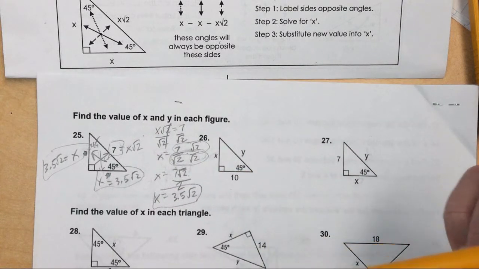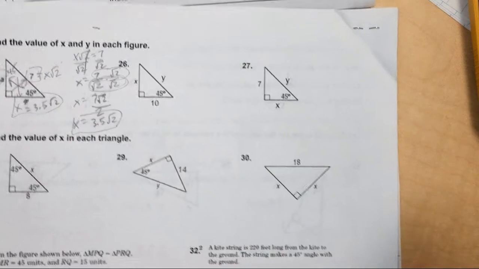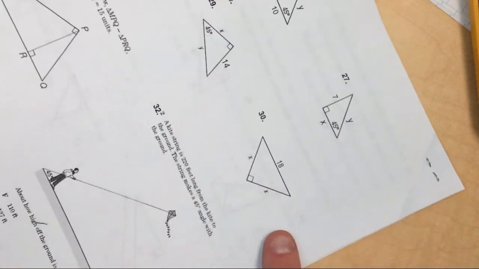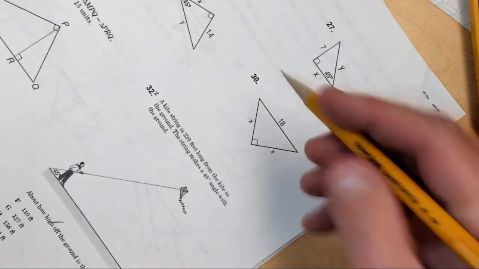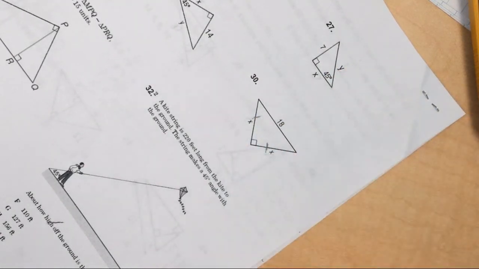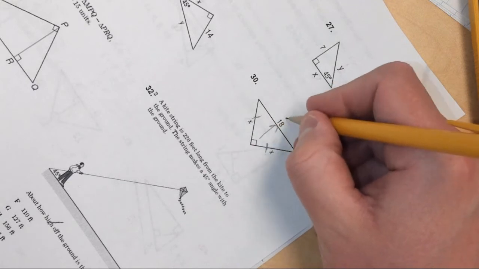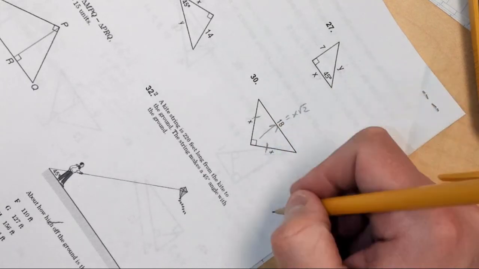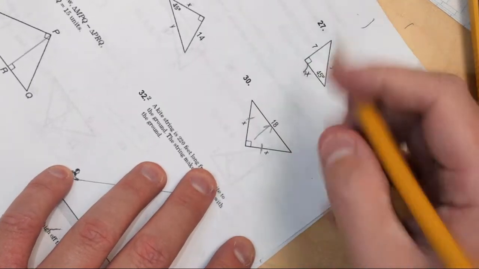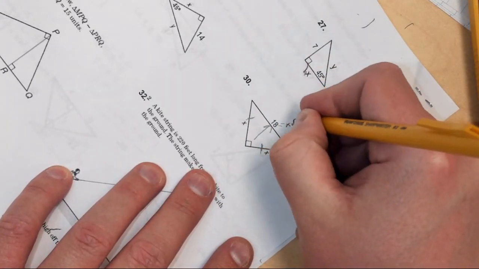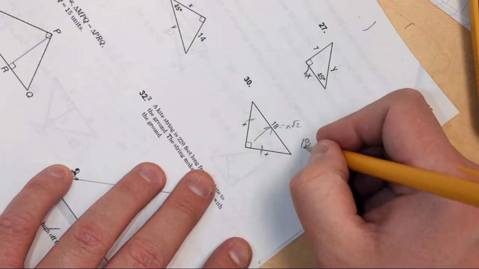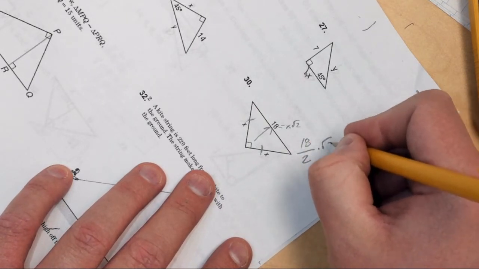For example, if I look at number 30, another example, notice we have a 45, 45, 90 triangle turned on its side here. I know this is a 45, 45, 90 because these two sides are equal to each other, so this is an isosceles triangle. You're given here that x square root 2 is 18. Since this is my x square root 2, and these are my x values, all I need to do is take 18, divide it by 2, and multiply by the square root of 2.